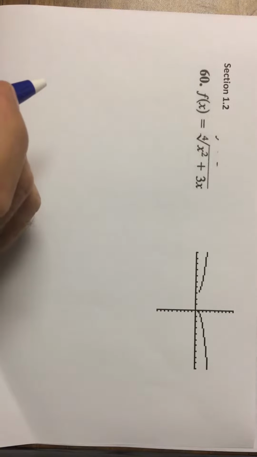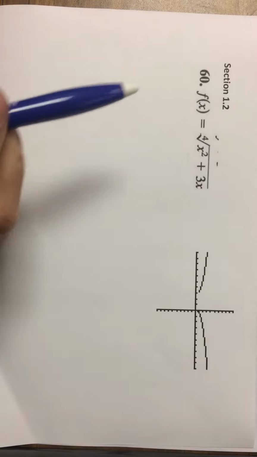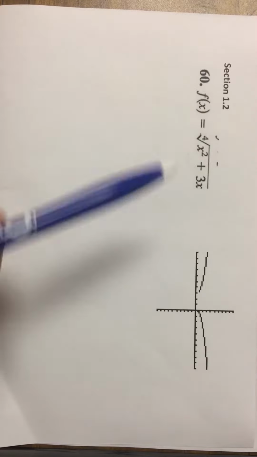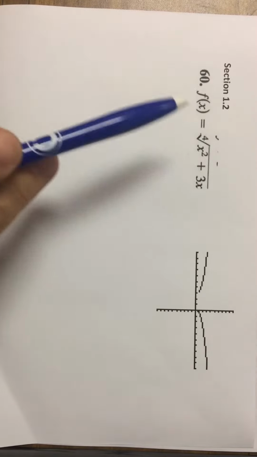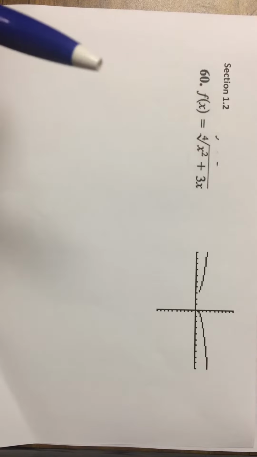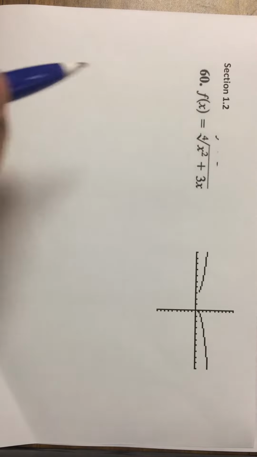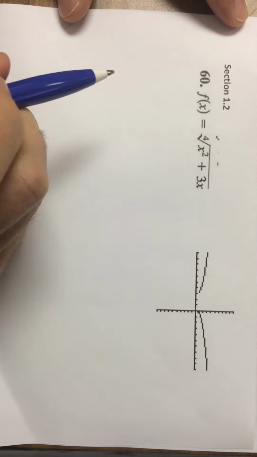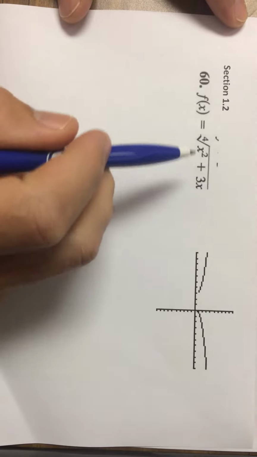Alright, taking a look at number 60 here, all I've done so far is made the graph of it, and now I'm going to go ahead and do the algebra for finding the domain. That's what the problem asked us to do. So underneath an even radical, we cannot have a negative under here.